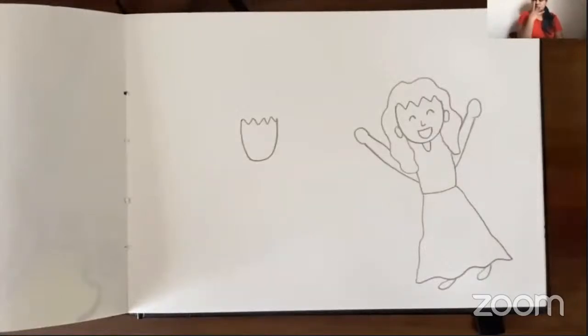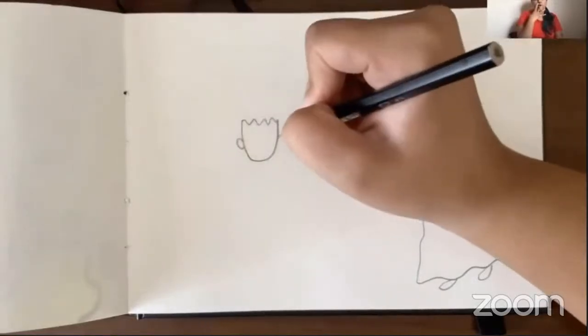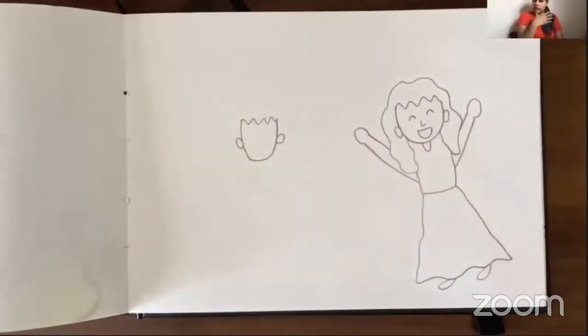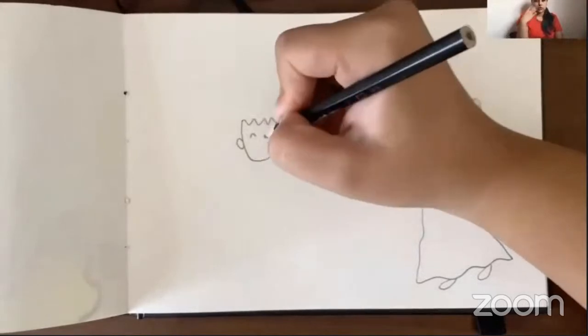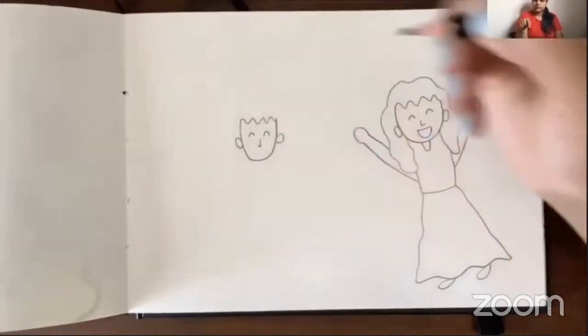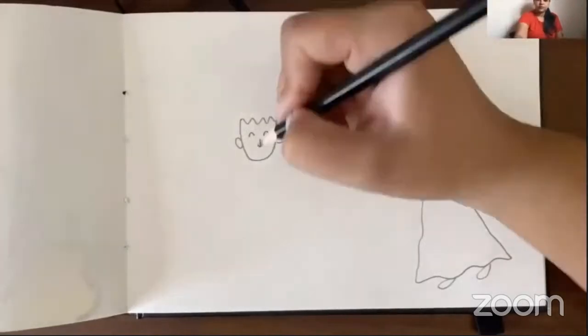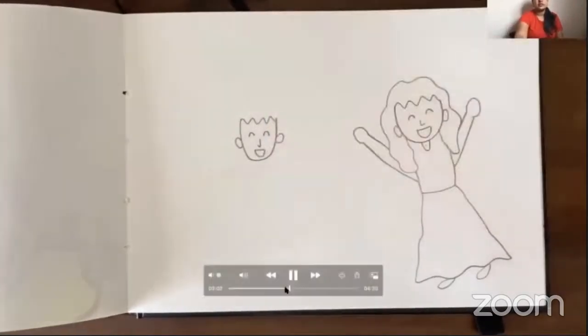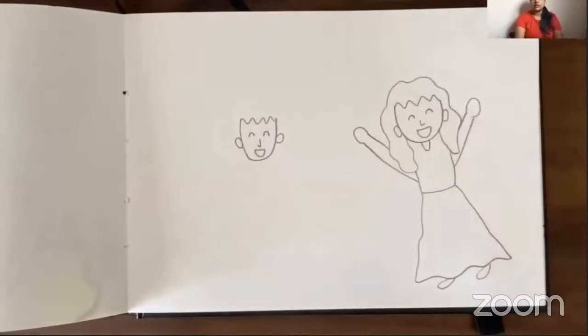Then I'm going to go ahead and do the facial expression. So I'm going to go ahead and do the ears, and then I'm going to do everything in relation to the eyes, nose, and mouth. So eyes, nose, and mouth. Now, the only difference between this boy and this girl is that the nose is going to be facing each other.